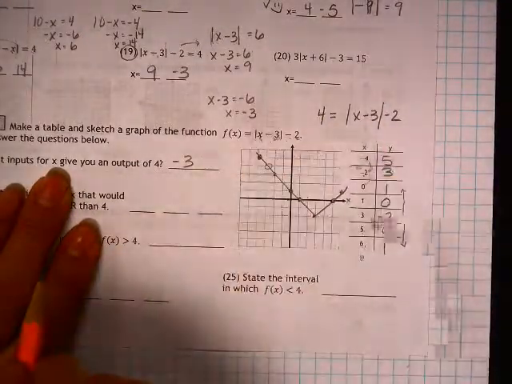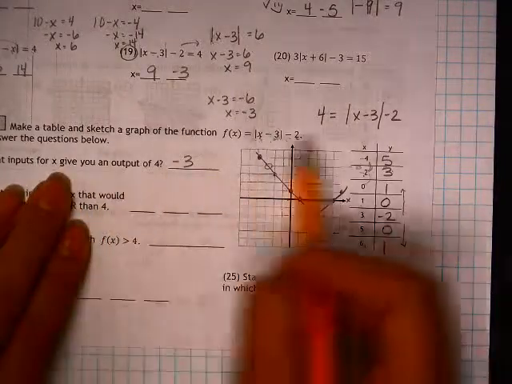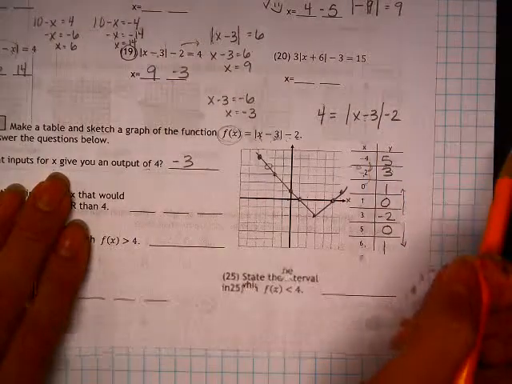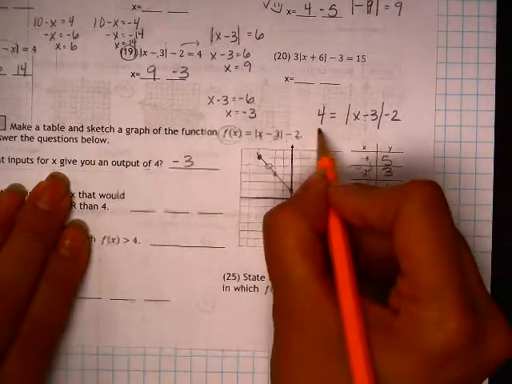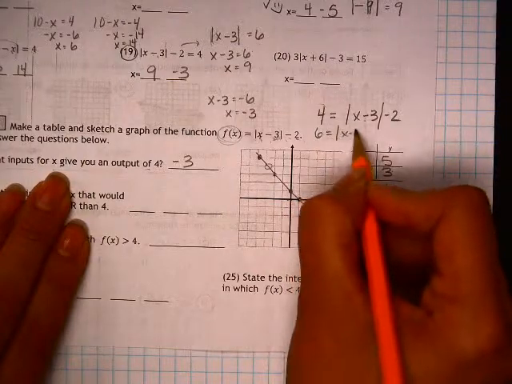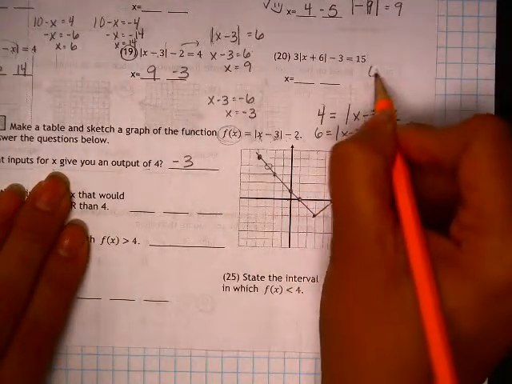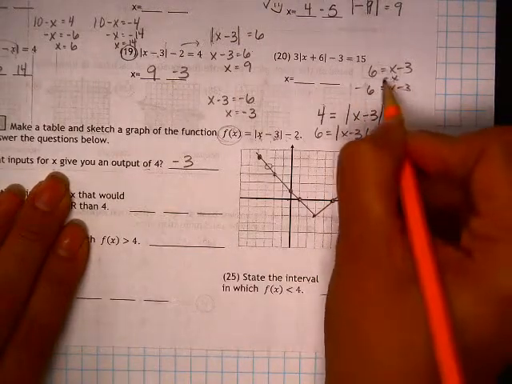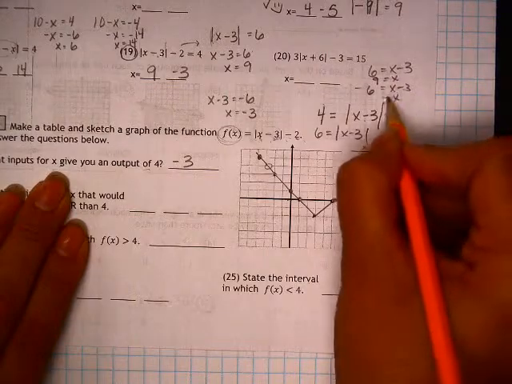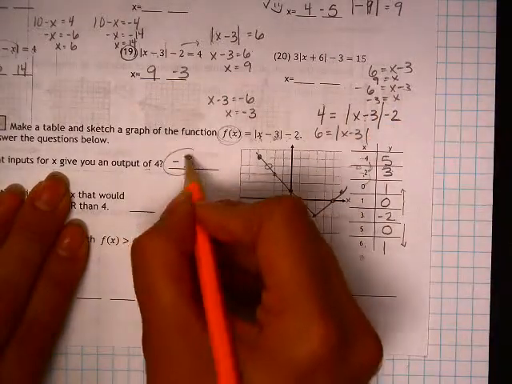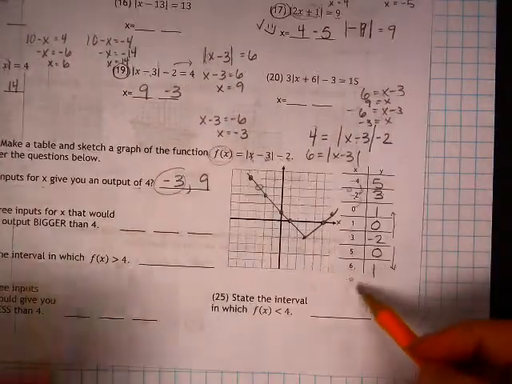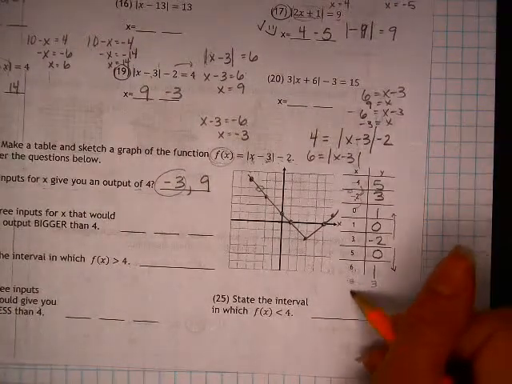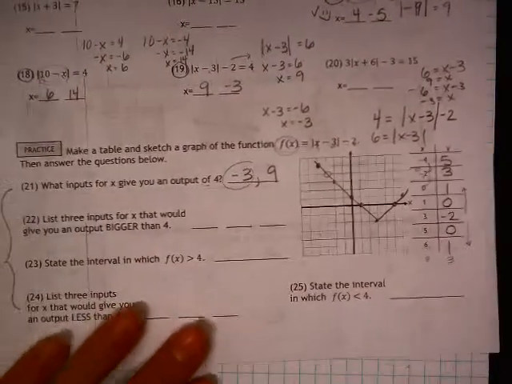So did you see what I just did? I want what inputs for x, I'm solving for x for the output of 4, so I take the output and just sub 4 into it. So then I have 6 equals x minus 3, and you have negative 6 equals x minus 3. So x equals 9, and x is equal to negative 3. So I already have my negative 3, and 9 would be the other answer, which makes some sense. We already said that this one was equal to 3, so then one more would probably be equal to 9.